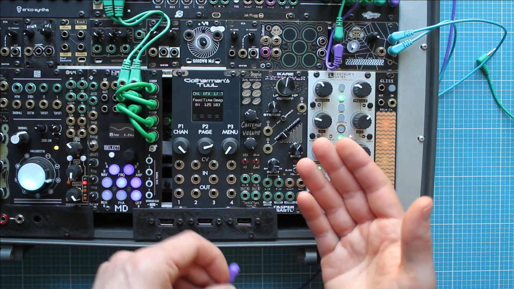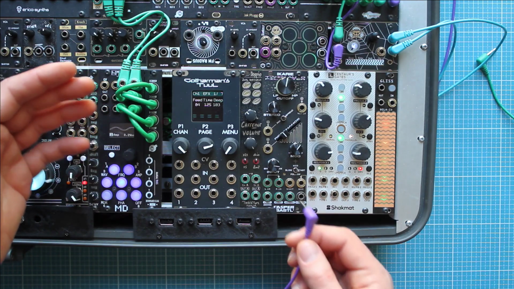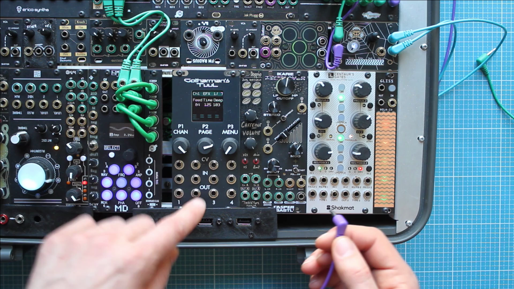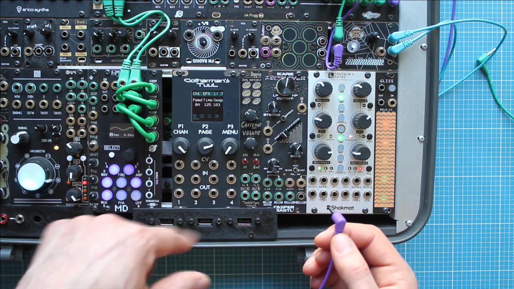As you can hear, we already obtained some interesting sonic results, but since we have 3 channels left, let's expand this patch by putting another FX in the feedback loop.